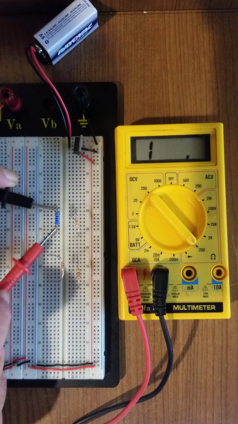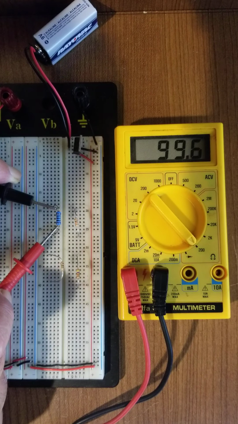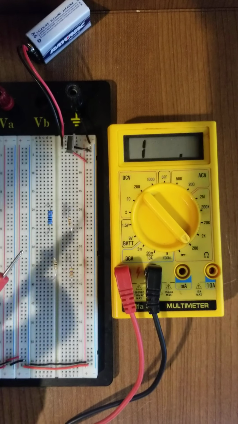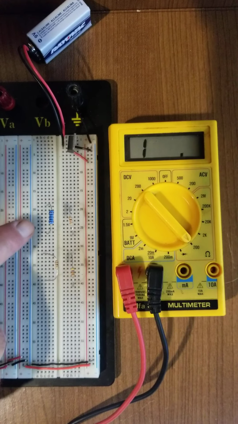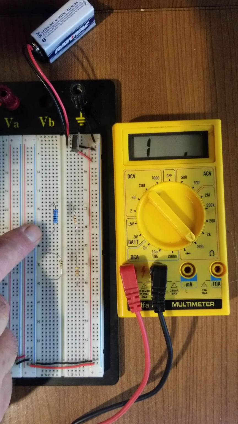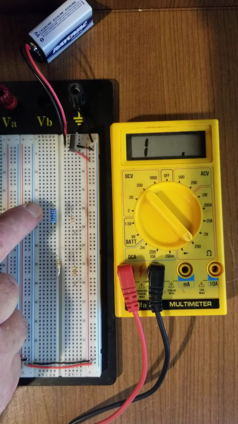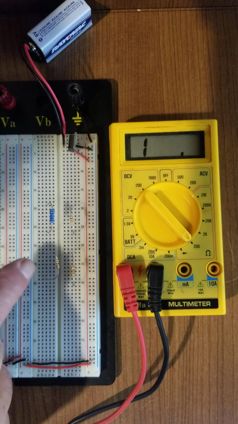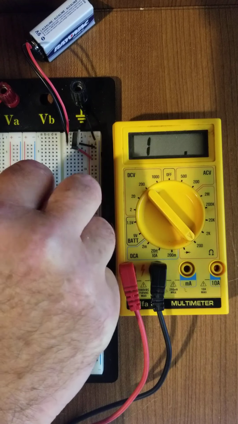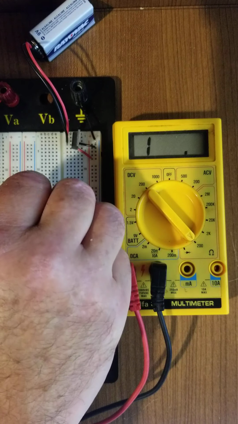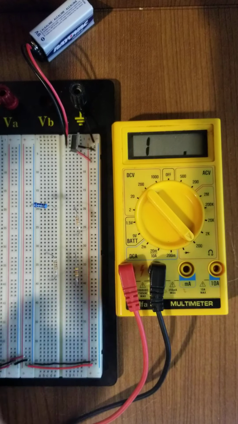When I connect this to the resistor, I read 99.6. That's what I read before, and what's noted in the paper. Now, make sure that the resistor is put in two separate columns. One end could be here, the other here, could be anywhere. But I've seen in the past students connect things in the same column. Since the same column is connected underneath, it means it's a short circuit.